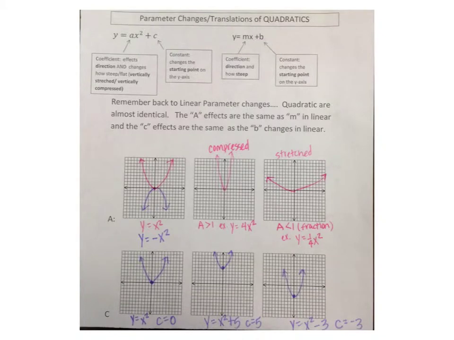When we looked at parameter changes for linear functions, we knew that the m changed the direction and the steepness of my graph. If m is negative, my graph goes down. If it's positive, it goes up, looking at it from left to right. If m is a big number, my mountain gets much steeper, so it's a very steep line. If my m is a small number, the closer it gets to 0, the flatter it gets. So a fraction is going to be a lot flatter. So a number less than 1 is going to be flatter.